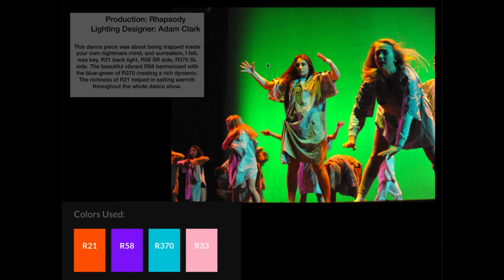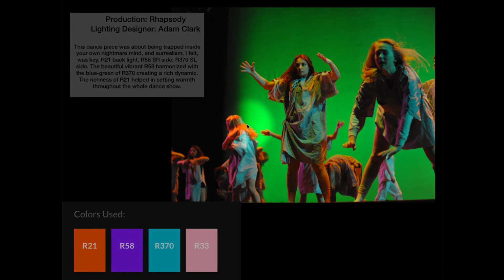R21 for backlight, okay? So that's this light that's on their backs, right? That's the light that's coming from behind their head. He's using R58 for that stage right side light. So he's using that purpley magenta, you see, on the sides of their garments, that stage right side light, beautiful. He's using R370 blue-green on the other side light, right? So he's got that magenta, purple, lavender of R58 on this side, and he's got that cyan R370 on the other side, and then he's using a little bit of R33, and that is just blending together their faces and helping make them more visible, okay?